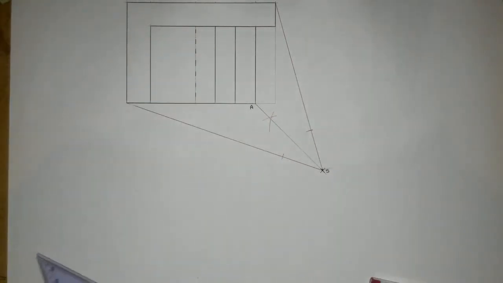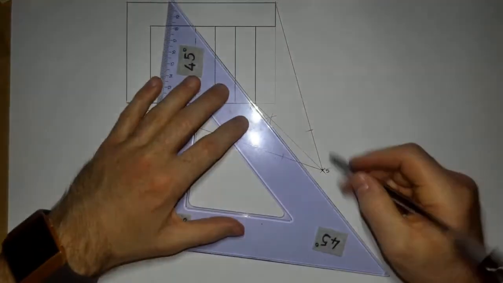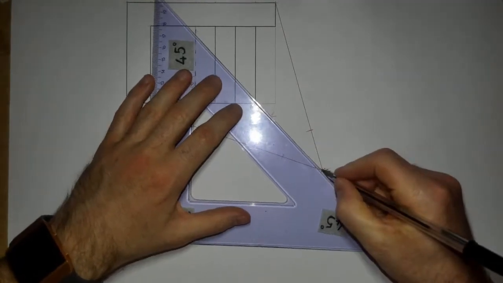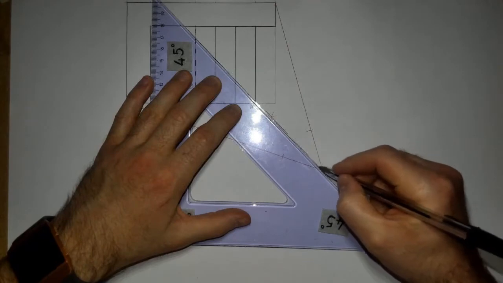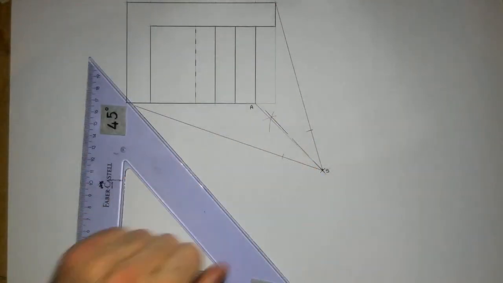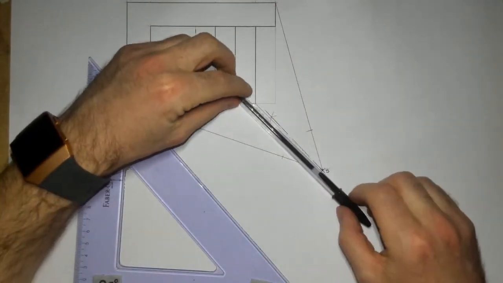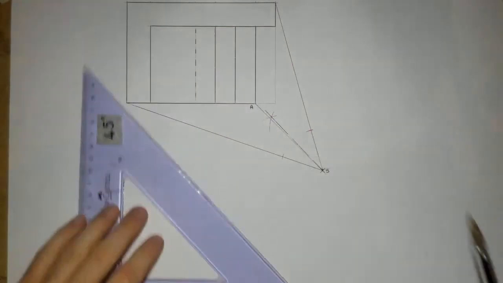And drawing in my line of sight. I usually put it in something like that. Okay, that's my line of sight there. As you can see, it's not exactly 45 degrees, so don't get confused by that.